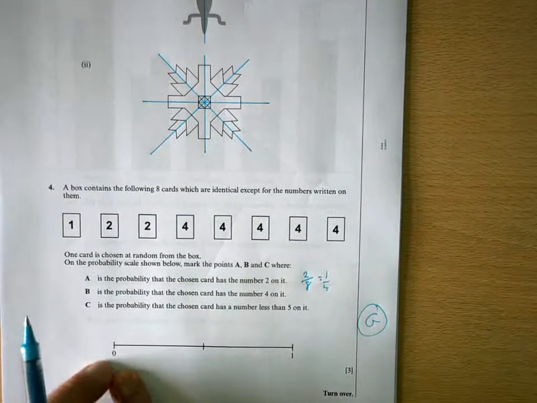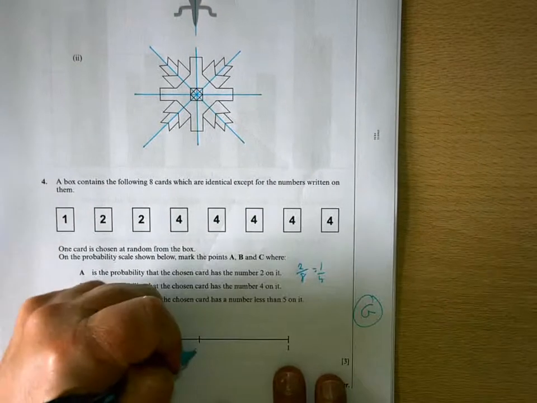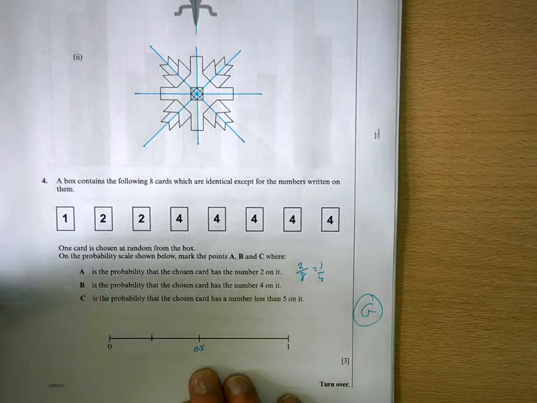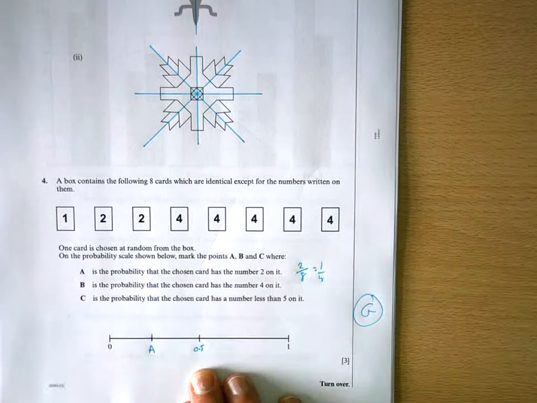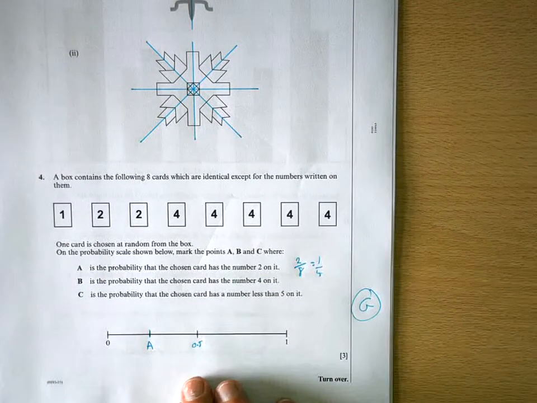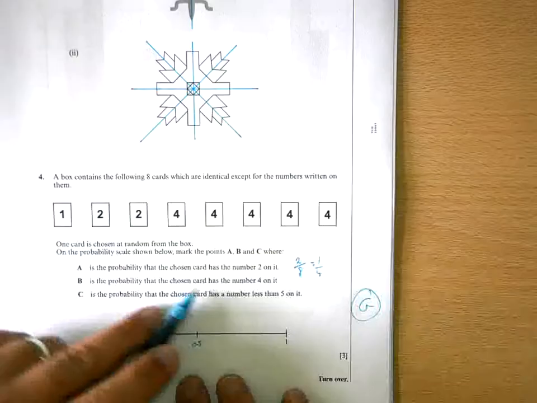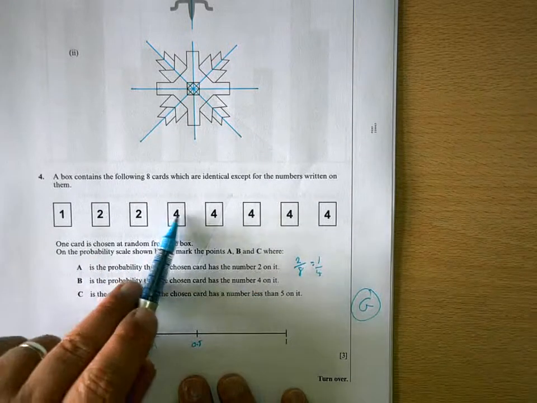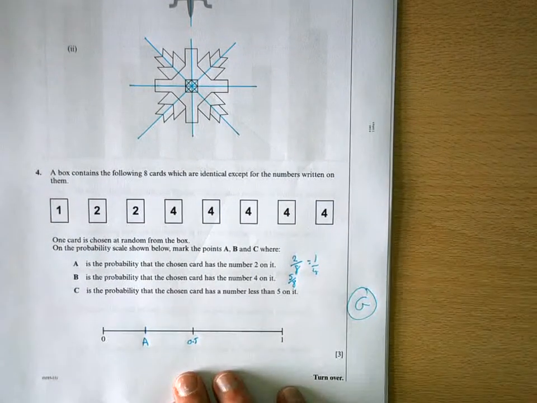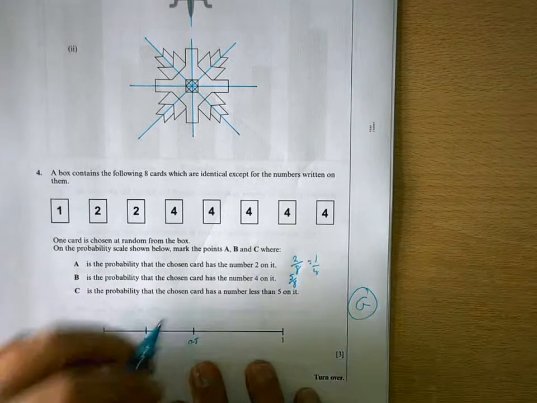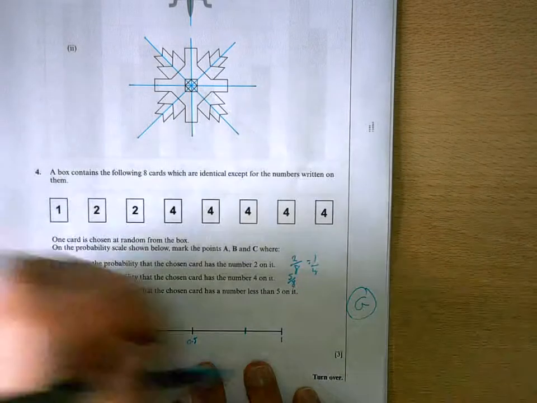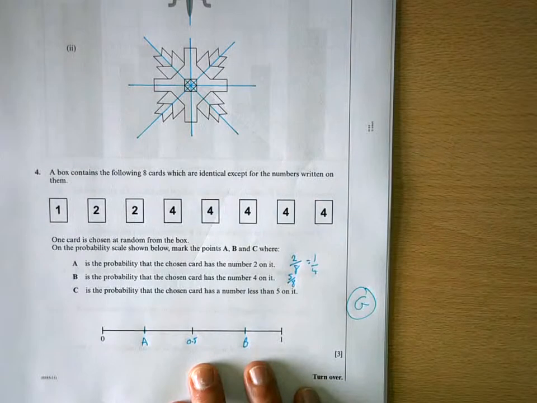So on this scale, 0, 1, that would be a half, and a quarter is halfway between 0 and a half. So I would mark A in there. And don't write A onto the scale, put a mark and write it underneath. B is the probability that the chosen card has the number 4 on it. Well, we've got 1, 2, 3, 4, 5 out of 8 for that. So 5 out of 8 is going to be around about there, I would have thought. So B, you would mark there.